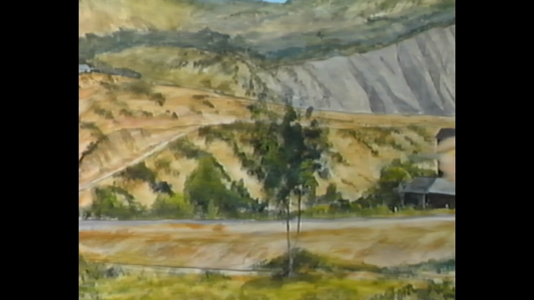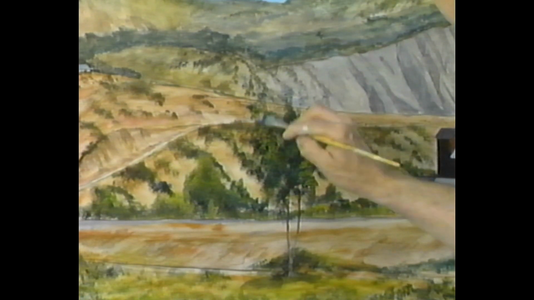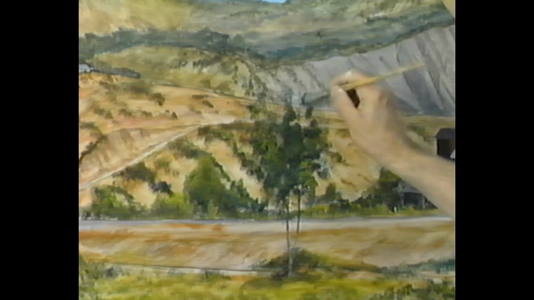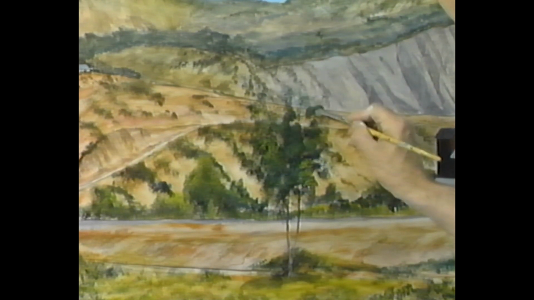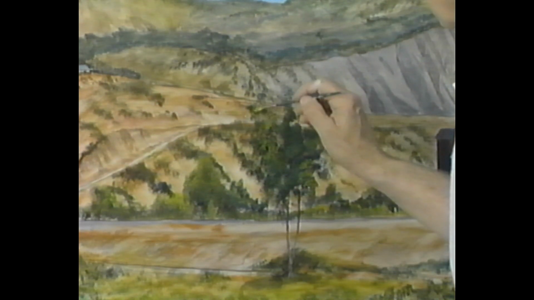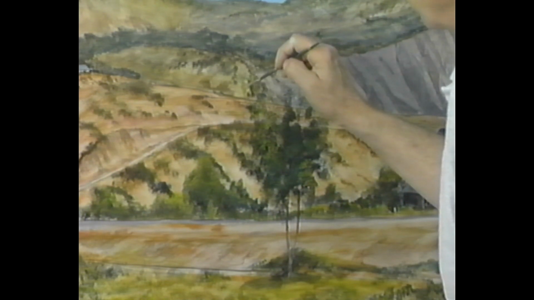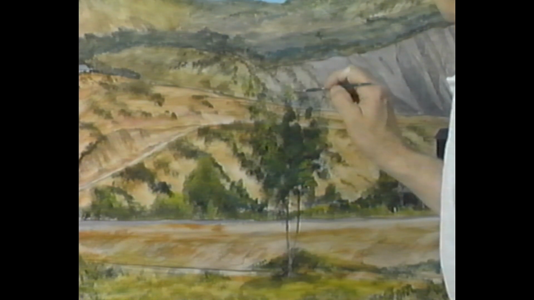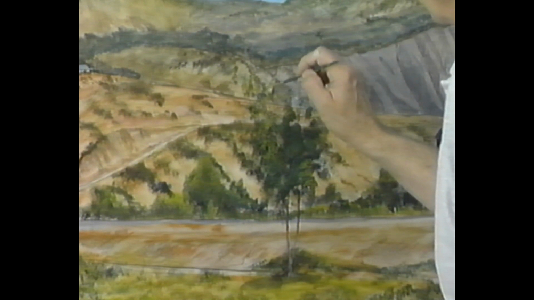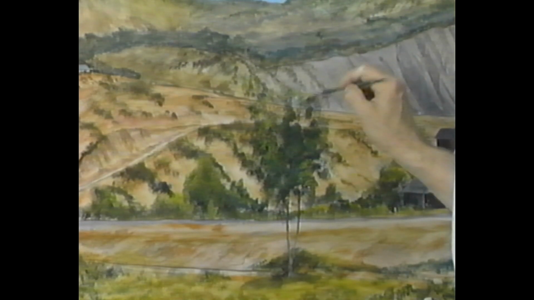That's the darkest tone, and there's some of the middle tone. Of course, the higher up in the tree, the more light it's going to catch, so therefore you put your lighter colored leaves and branches up towards the top.